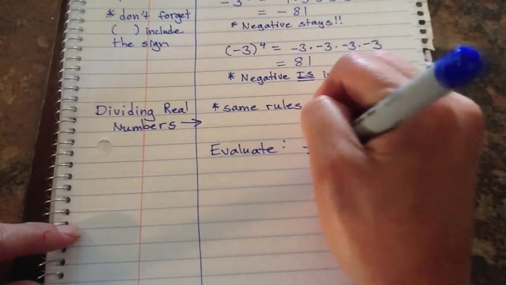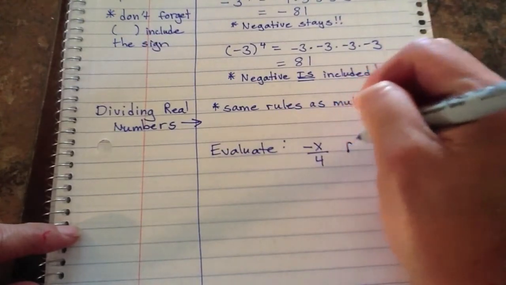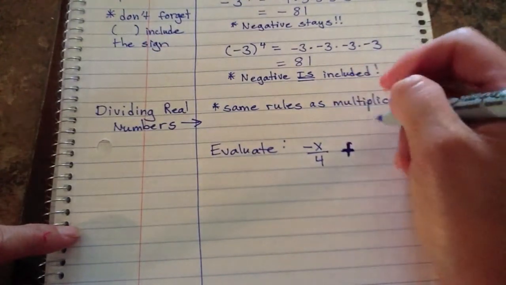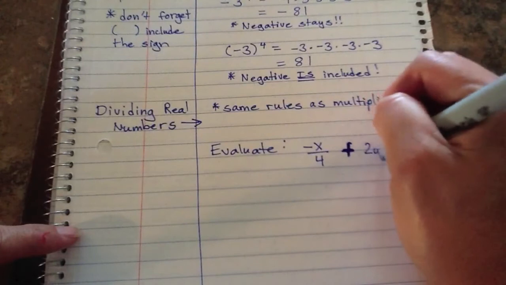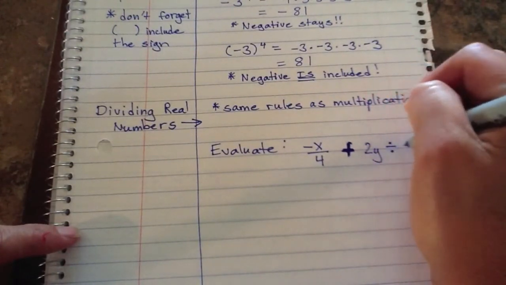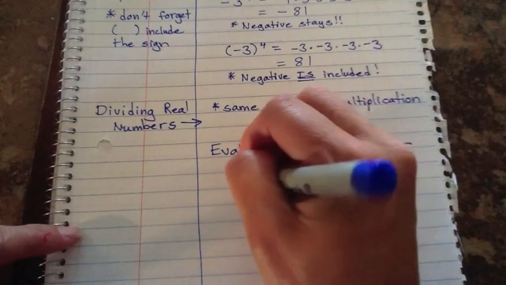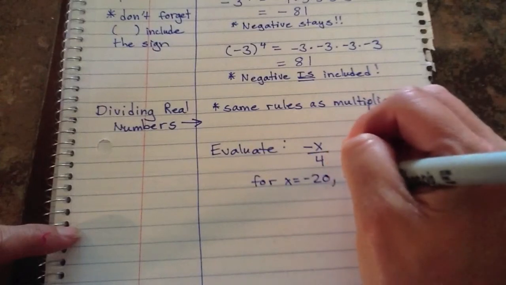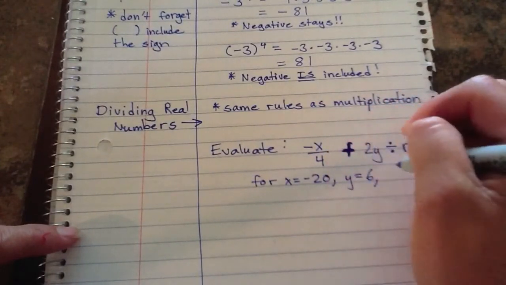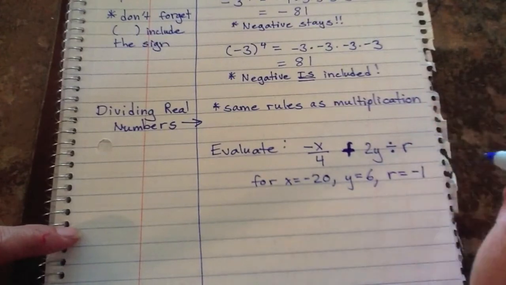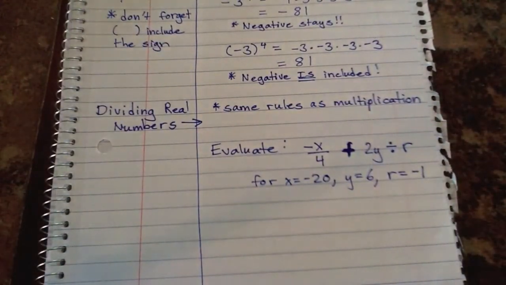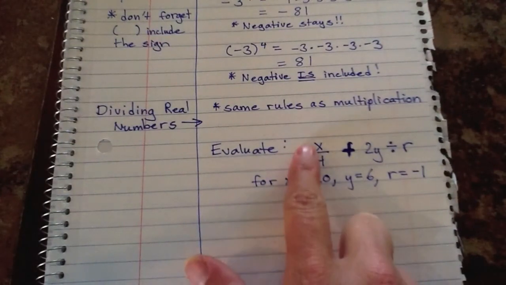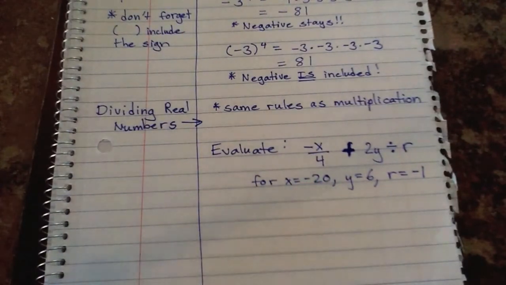Negative x over 4 plus 2y divided by r, for x equals a negative 20, y equals 6, and r equals negative 1. So first thing you want to do is just go plug everything in. Remember, this negative is not the same here. It's a negative and I plug in a negative 20.